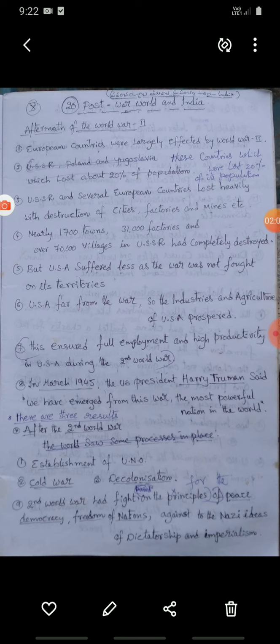But the USA suffered less compared to other countries, as the war was not fought on its territories. Being far from the war, the industries and agriculture of the USA became prosperous.